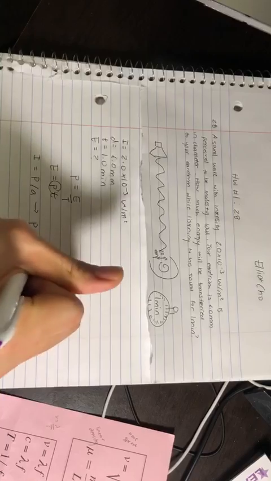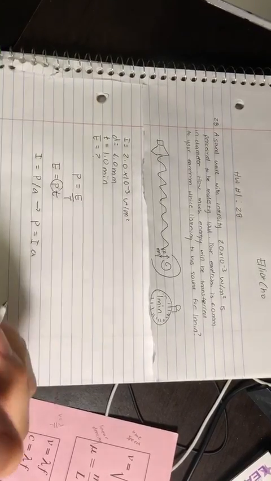Another formula is I equals P divided by A, and if we do algebra again, we get P equals intensity times area. Now, going back to our original formula, E equals P times T, we can replace P with IA instead.